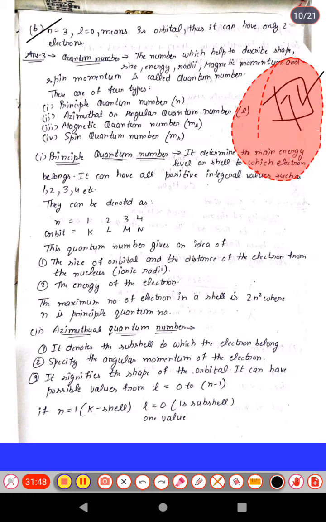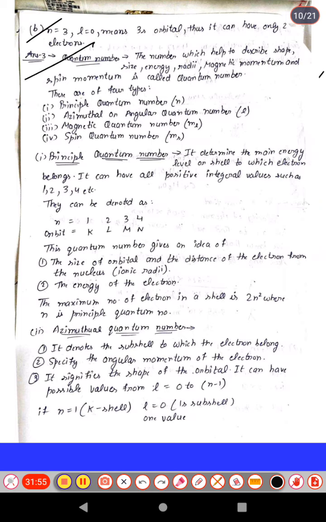Now next is quantum number. These are the numbers which help to describe the shape, size, energy, radii, momentum, magnetic momentum, and spin momentum of an electron. Quantum numbers help to describe the size, energy, radii, magnetic momentum, spin momentum of an electron. And they are as follows: first one is principal quantum number denoted by small n.